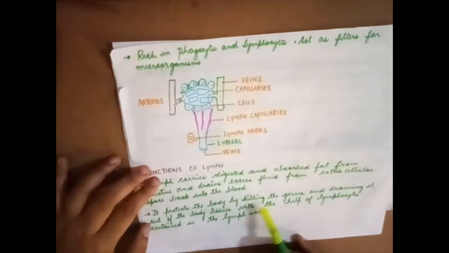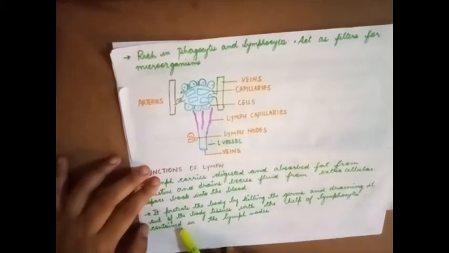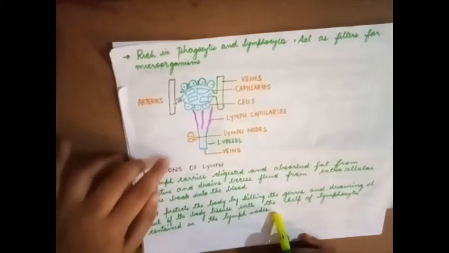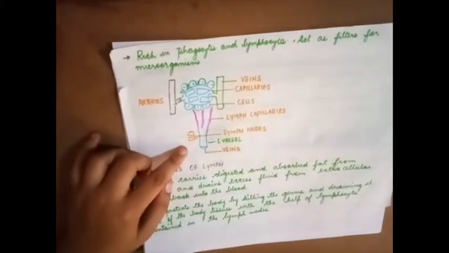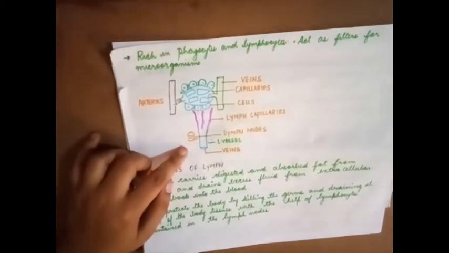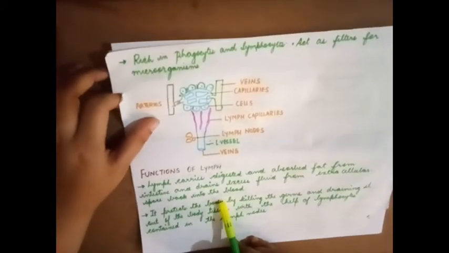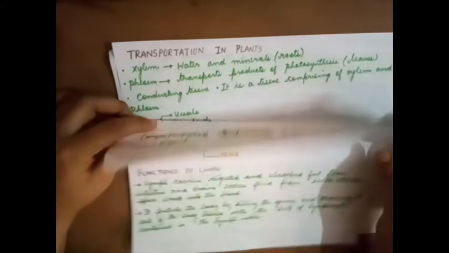It protects the body by killing germs and draining them out of the body tissue with the help of lymphocytes contained in the lymph nodes. I told you lymph nodes have the presence of WBCs, and a lymphocyte is a type of WBC which ingests or kills the foreign organism. This is the function of lymph.